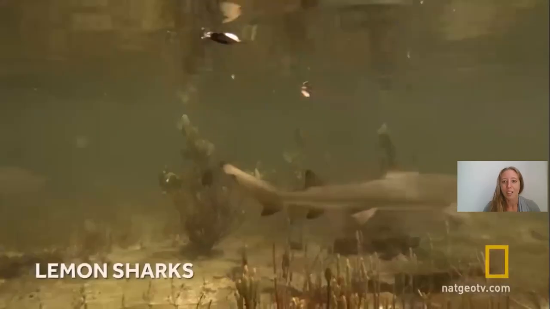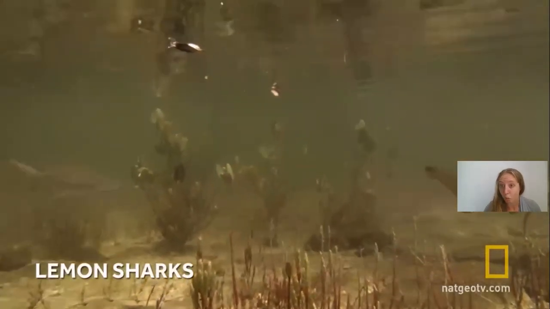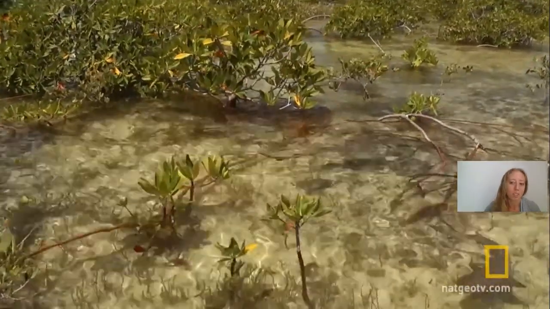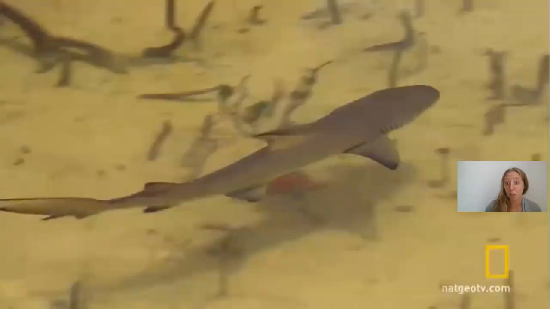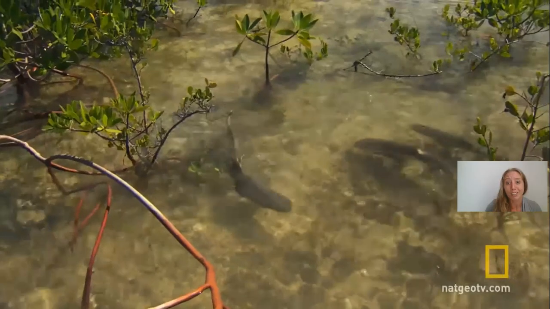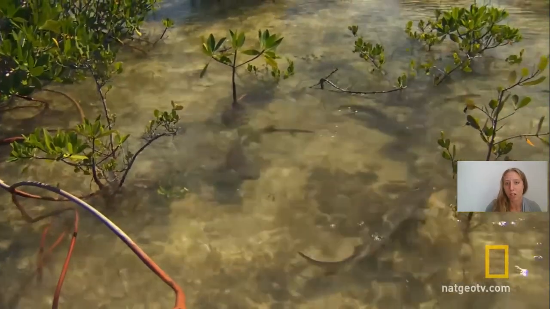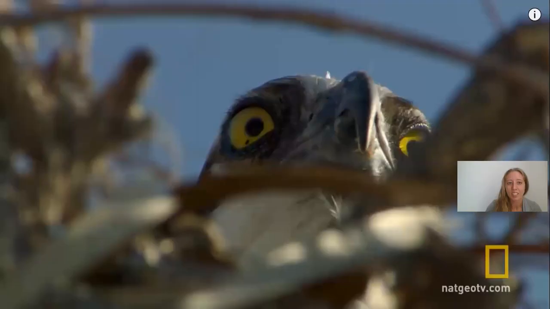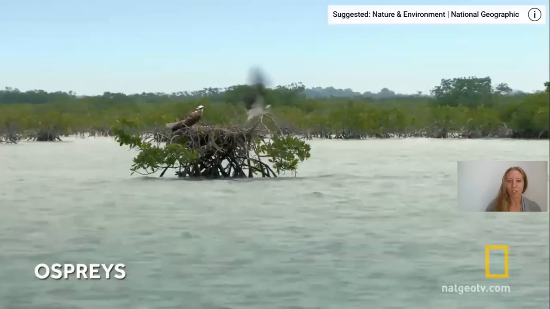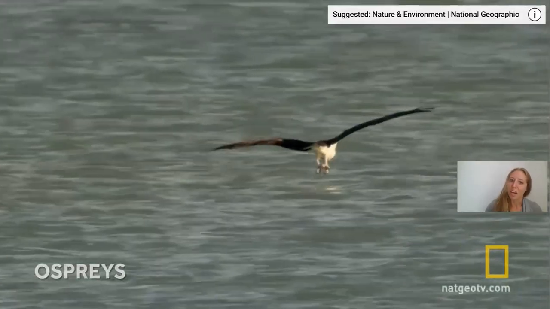Sharks. Yes, of course, we have sharks too. We also have crocodiles as well, but I don't think they show them in this video. But yeah, Florida Everglades is one of the only places in the entire world where you can find alligators, crocodiles, and sharks all living in the same environment. Pretty cool, right?